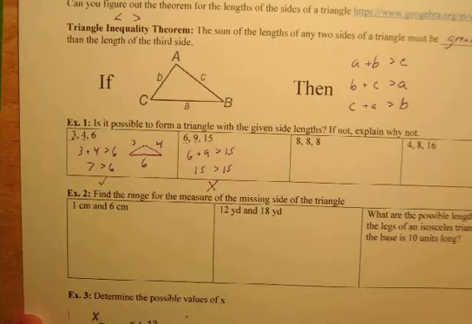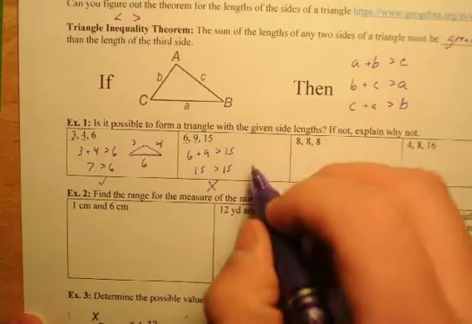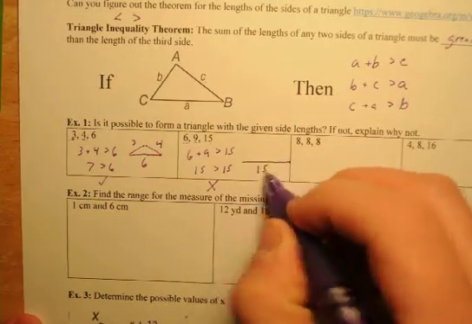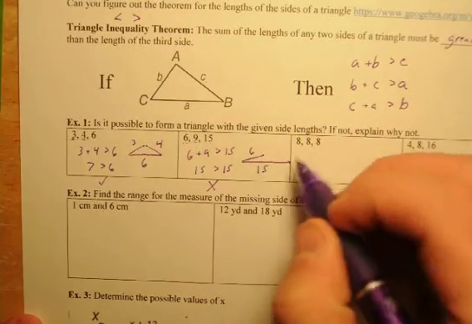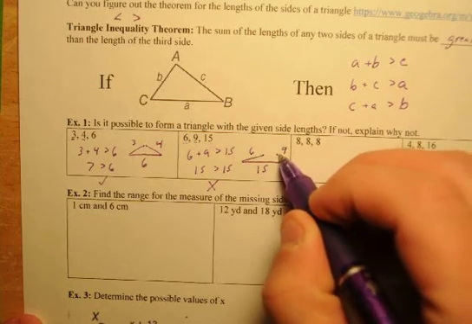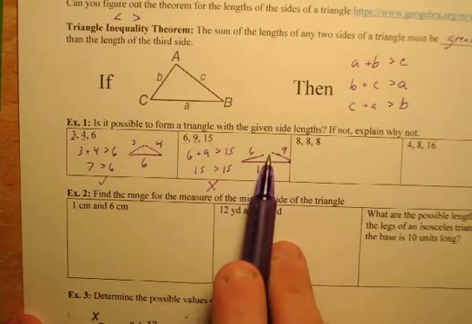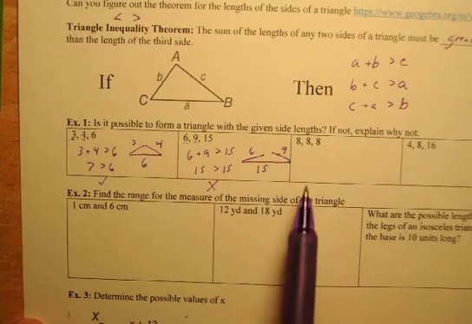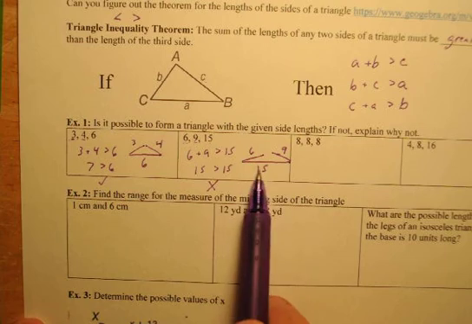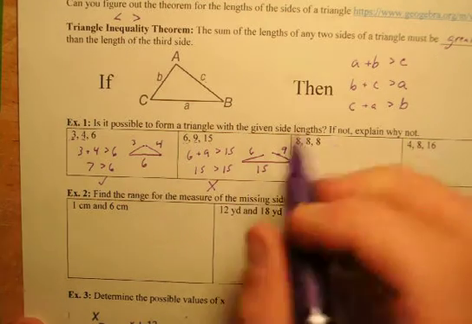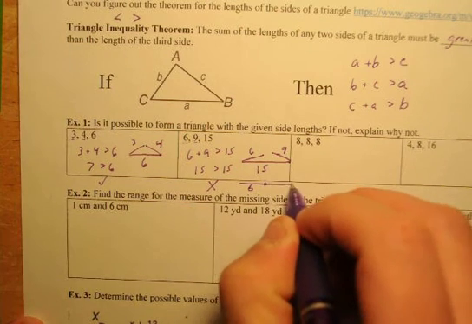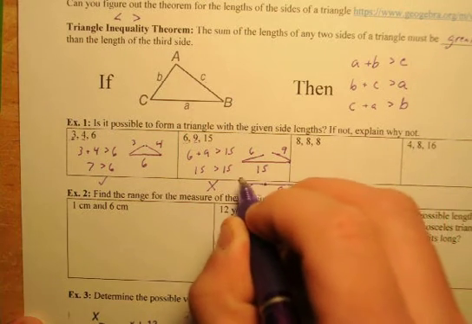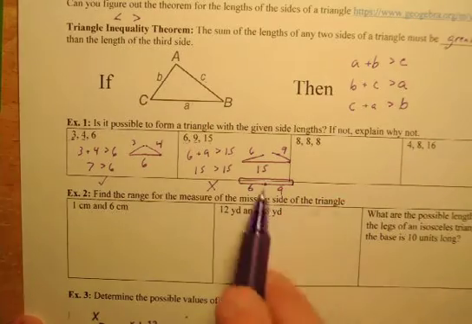No. So what's happening here is there's not enough length for them to make a triangle, because 6 plus 9 adds up to 15. You can make a segment with 6 and 9 that adds up to 15, but you can't make a triangle.